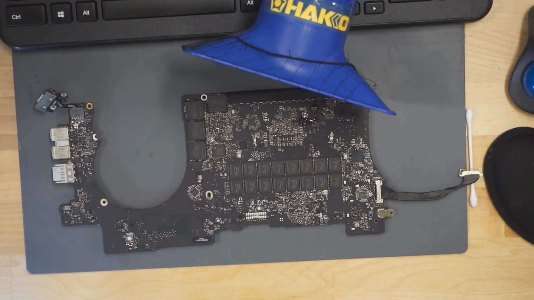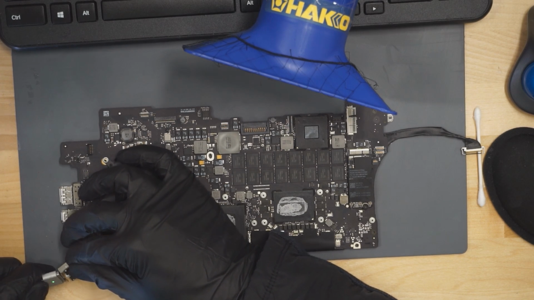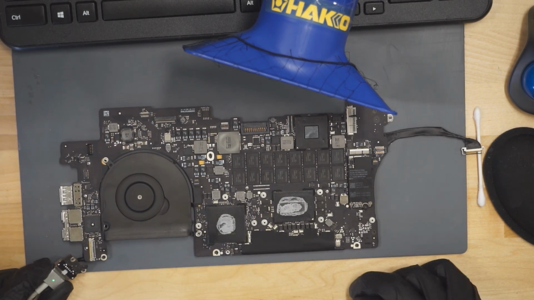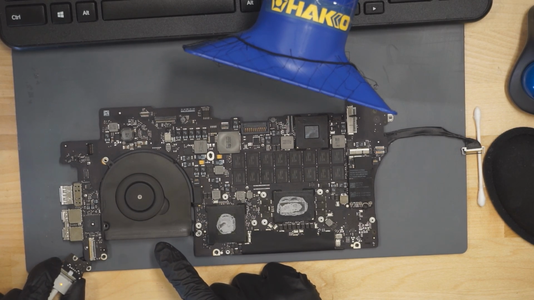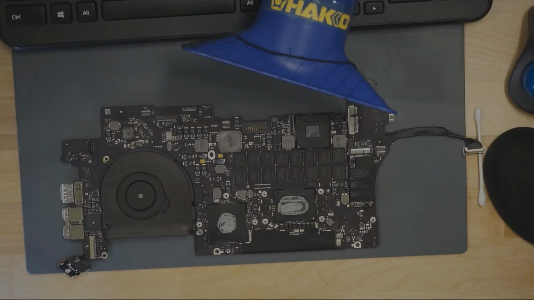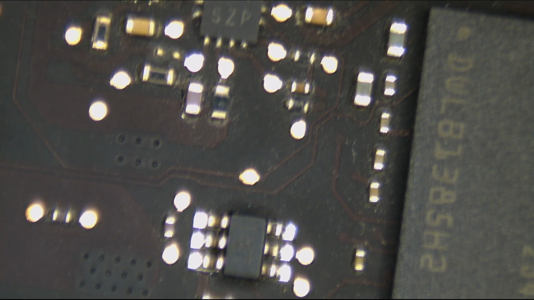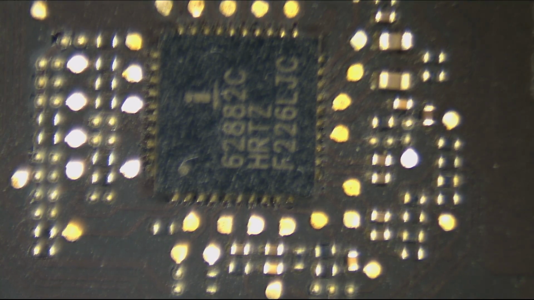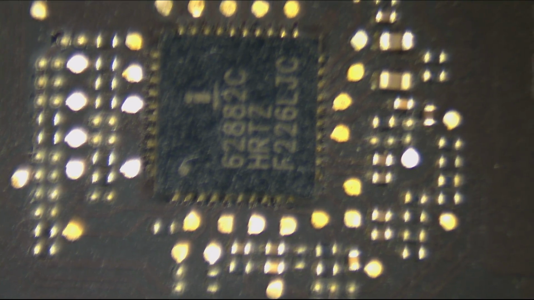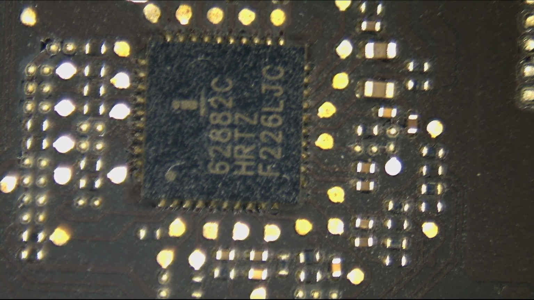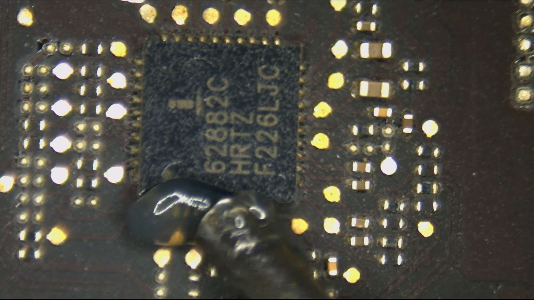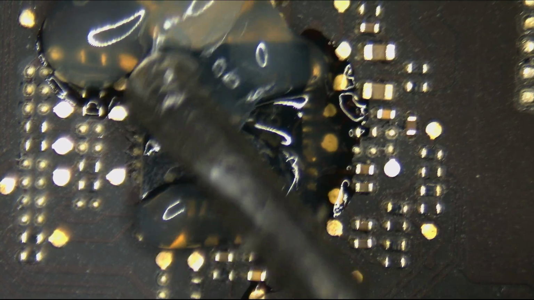Now it's time to see if we get fan spin. As you can see, we have fan spin. Now, seeing that this is an 820-3332, it's likely going to have GPU kernel panics if we don't reflow the U8900 area, so I will get to that right now. And then we will call it a day, since that will be yet another fixed MacBook. Those are some of the worst solder joints I've ever seen in my life. Typical quality for Apple, and good stuff, good stuff.